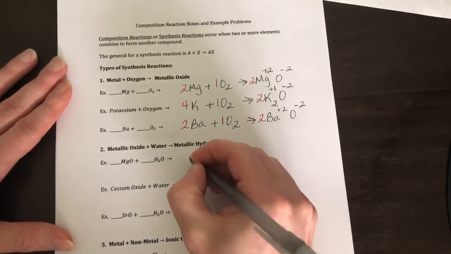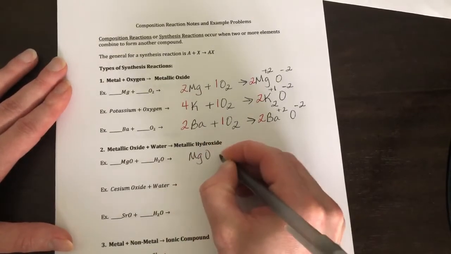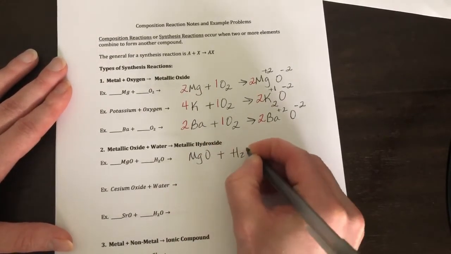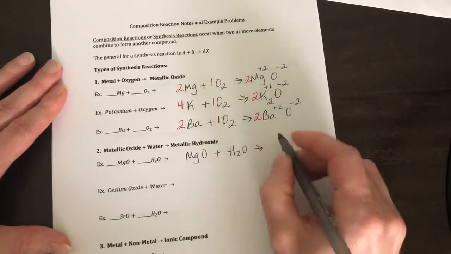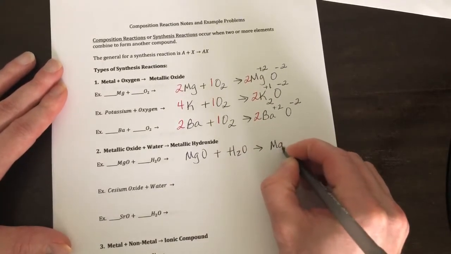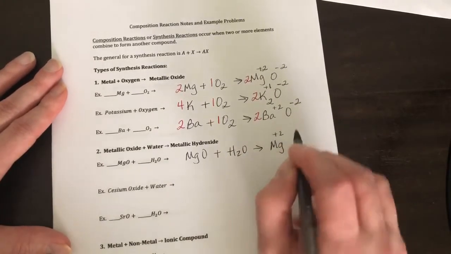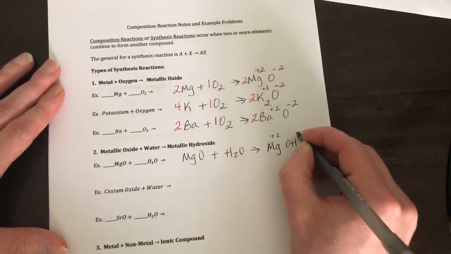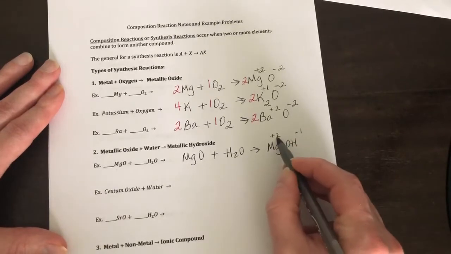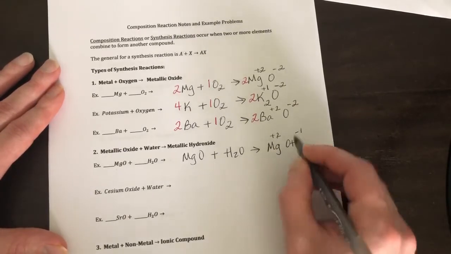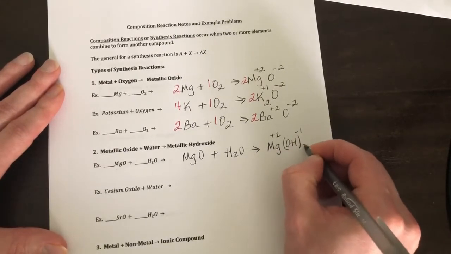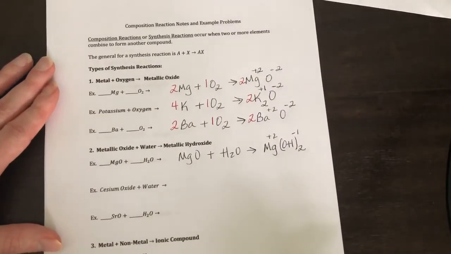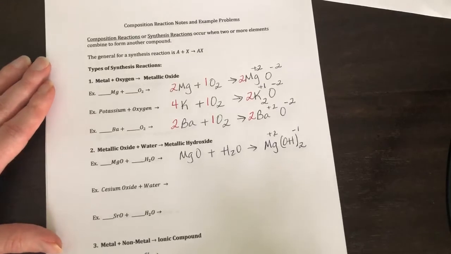So MgO plus H2O gives you a metallic hydroxide. So the metal in this case is Mg. We're going to write the charge is a +2. Hydroxide is OH, and it has a -1 charge. We crisscross. We're going to bring the 2 down here, the 1 over here. Hydroxide is a polyatomic ion. So we have to make sure that we put parentheses around it.